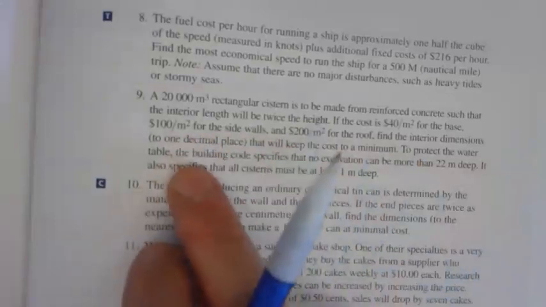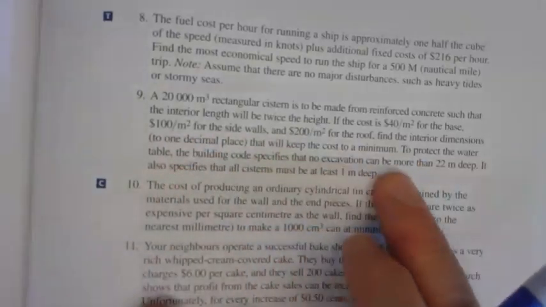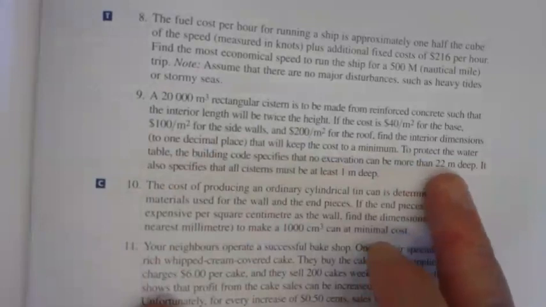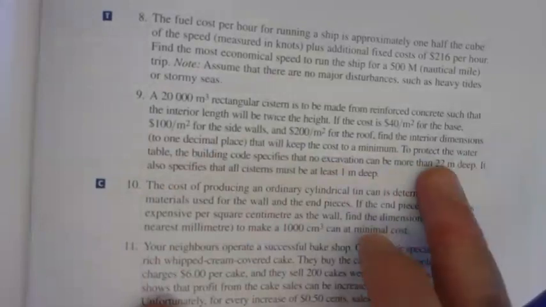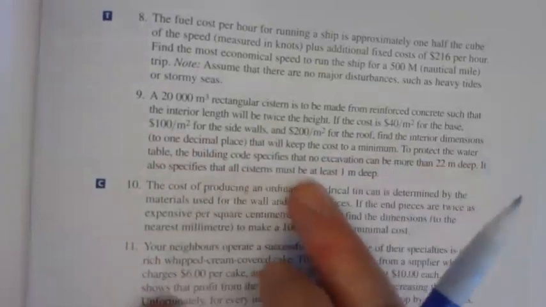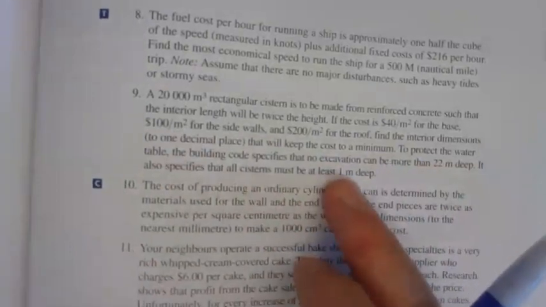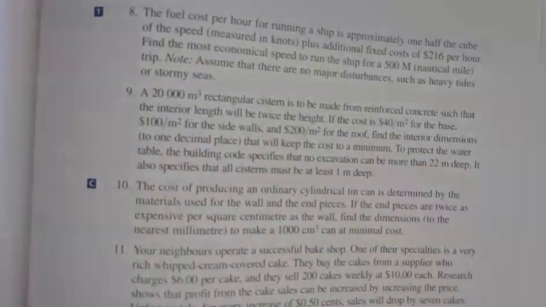It says to protect the table, the building code specifies that no excavation can be more than 22 meters deep. So H has to be less than or equal to 22, and it also has to be at least 1 meter deep, so greater than or equal to 1. So again, looks like we're working on a closed interval. On some of these, I'll probably do the algebra and the calculus, but I may leave it to you to check the max and min. So this is page 153, number 9.